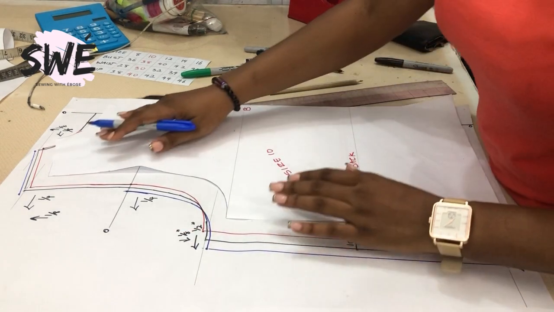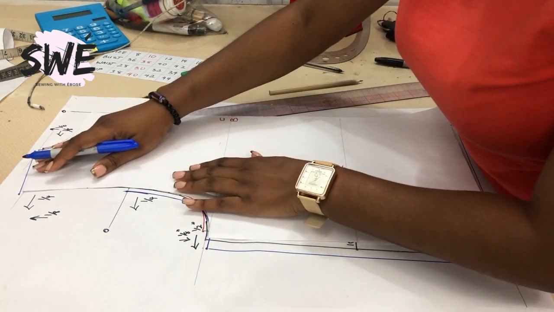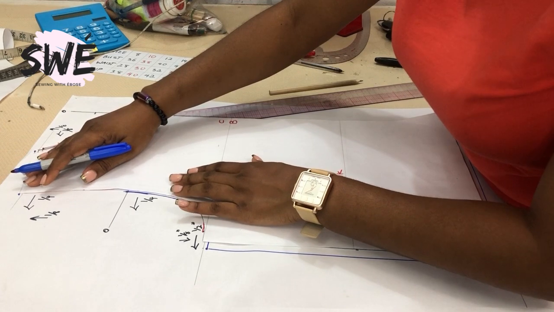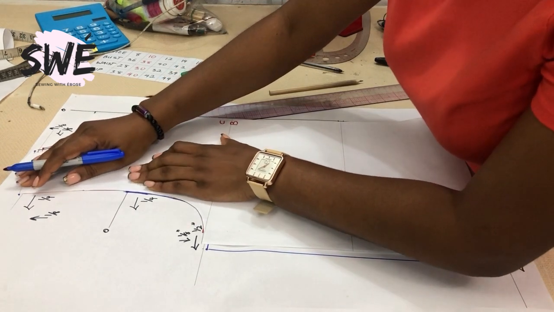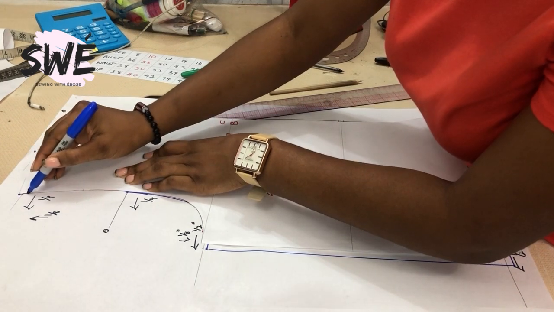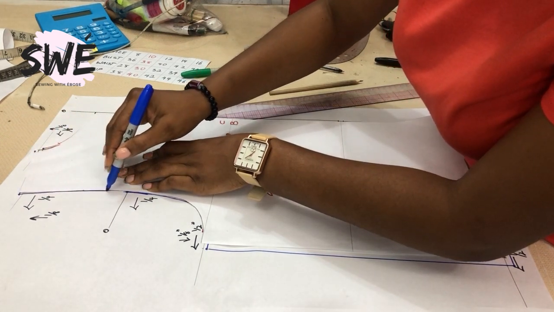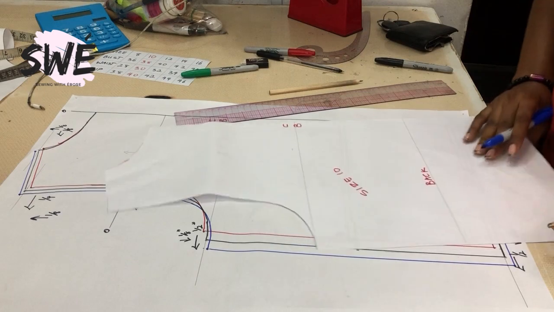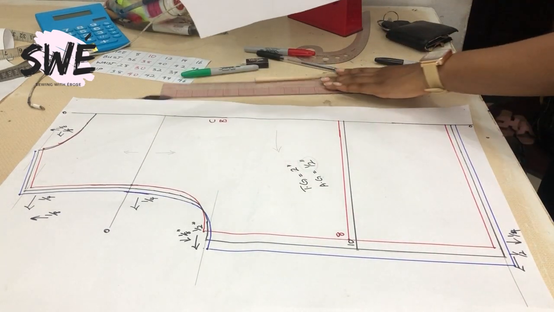One part of the armhole is in, and then just like we did again, we'll connect it at the top, matching it to the chest, and we join. Our armhole is fully drawn in.